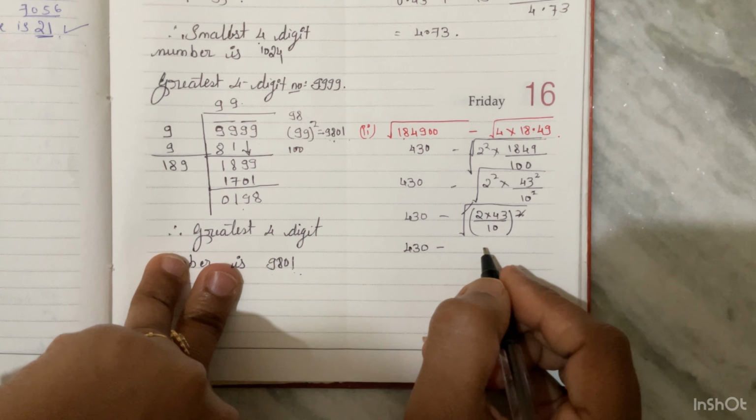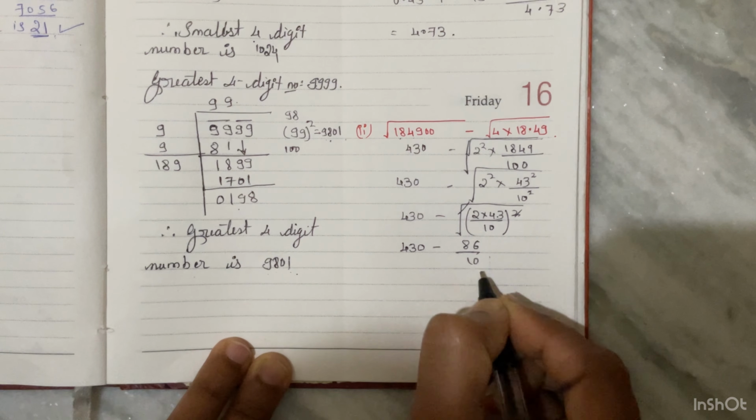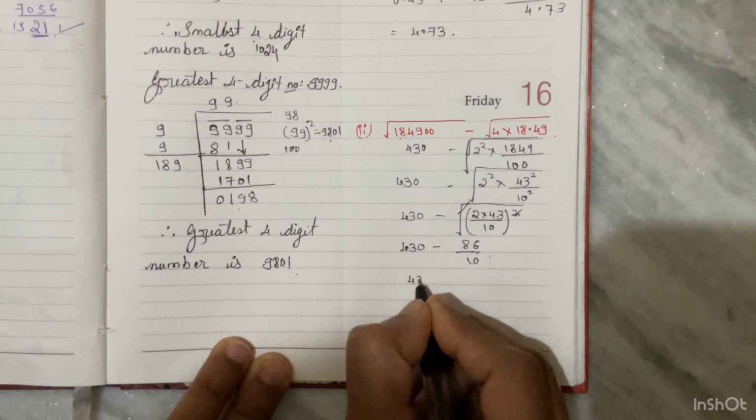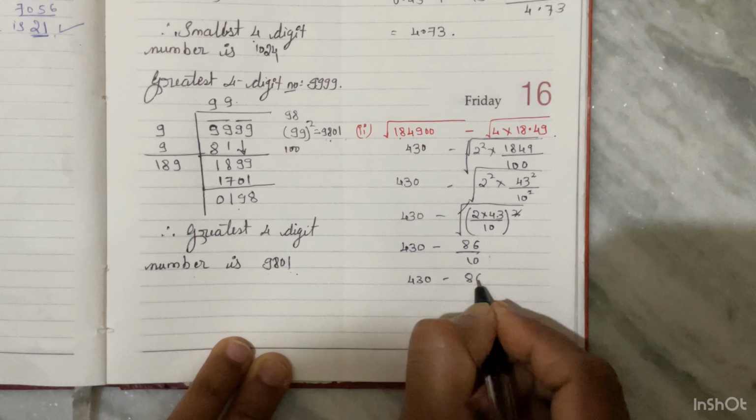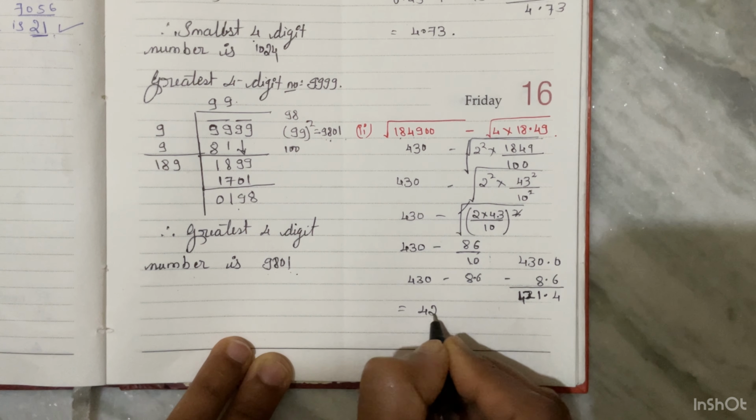I can do the multiplication: 2 times 3 is 6, 2 times 4 is 8, so 86 over 10, which as a decimal is 8.6. Now we need to subtract 430 minus 8.6. Let me place the point and a 0 here. 10 minus 6 gives 4. 9 minus 8 gives 1, and 3 becomes 2. So we got 421.4. The answer is 421.4.